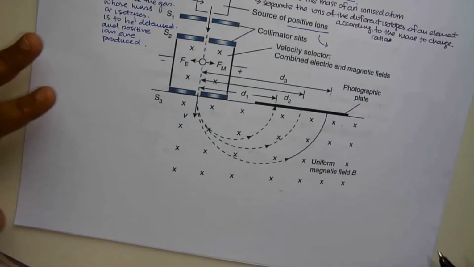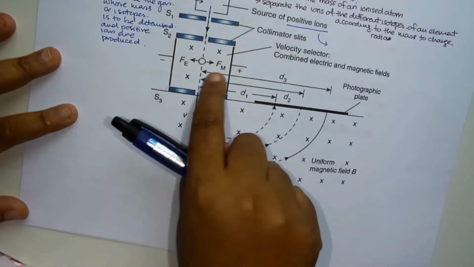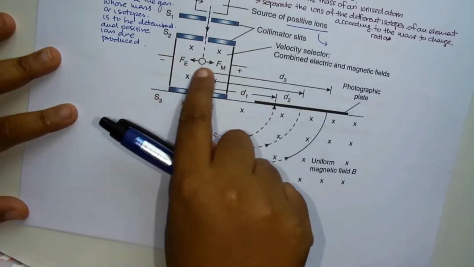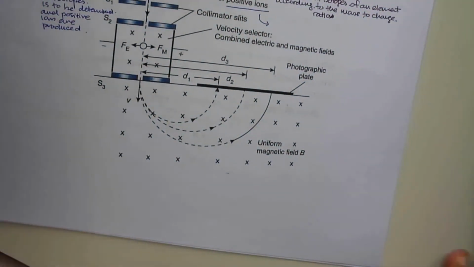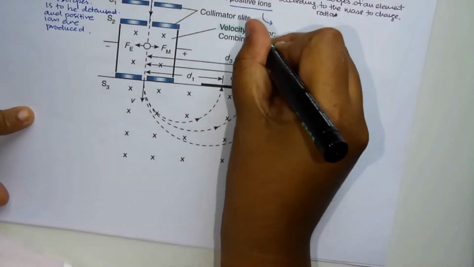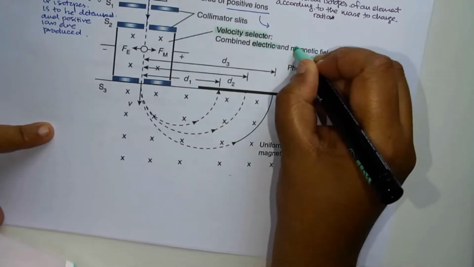Now the positive ion will enter this region here. This region is a velocity selector. It is a combination of electric and magnetic fields.